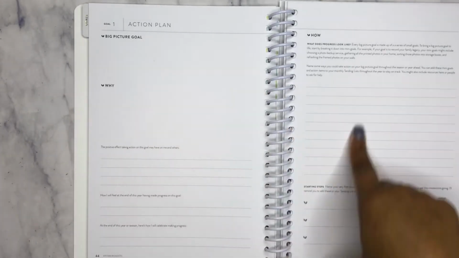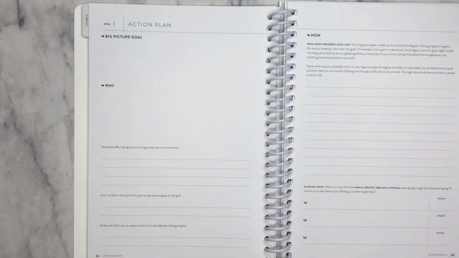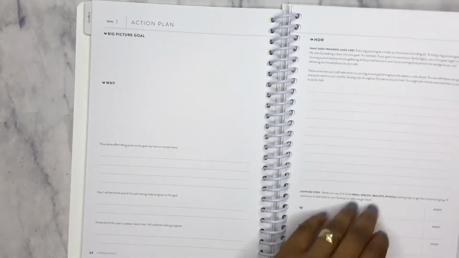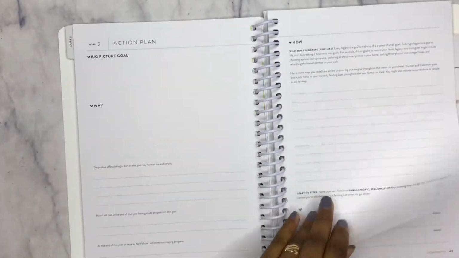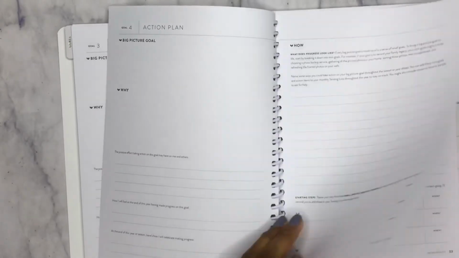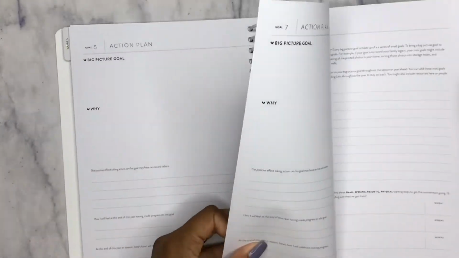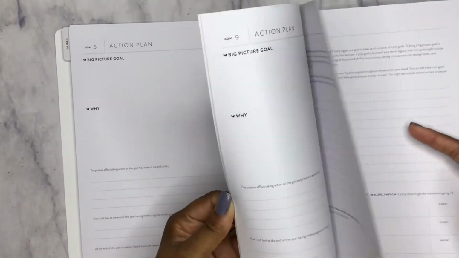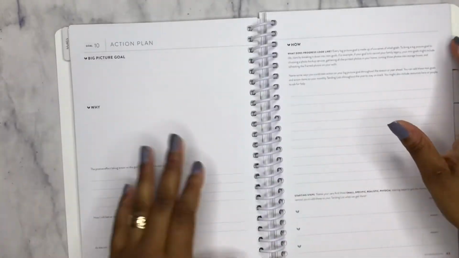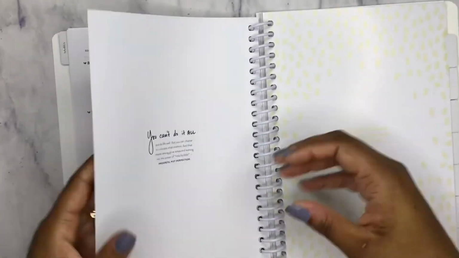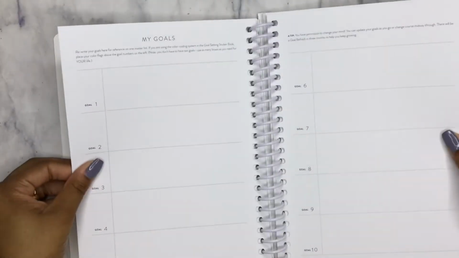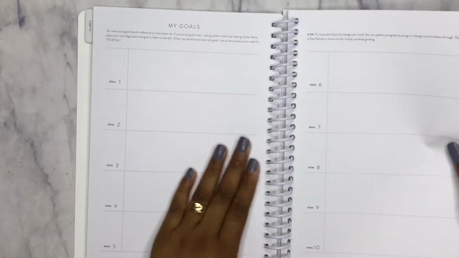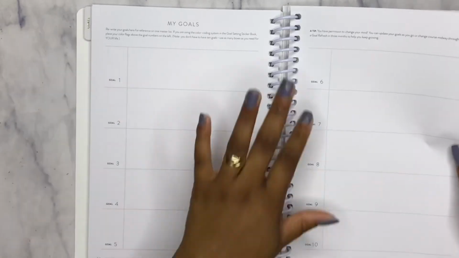This says big picture goal, why. And this is the action plan pages. How. So big picture goal, why and how. And then that just repeats. There's a lot of these pages in there. I mean, how much are you really going to focus on at one time? So yeah, all right, I like that. And let's see what else is in this goals section. Then you have the My Goals section where you're just listing your goals.